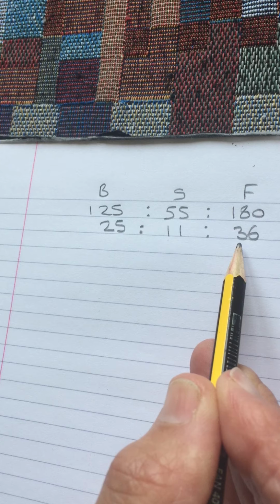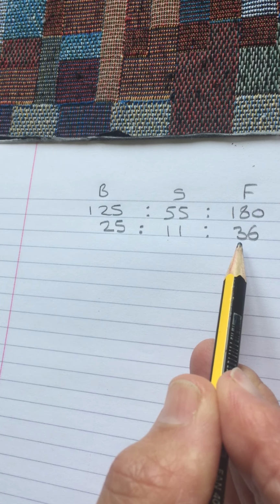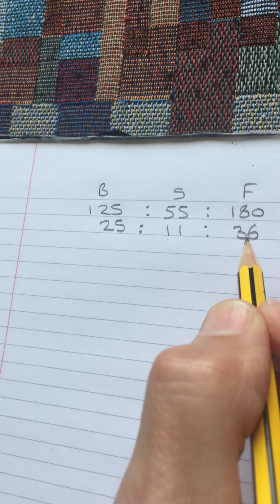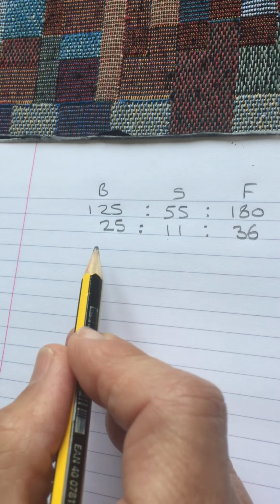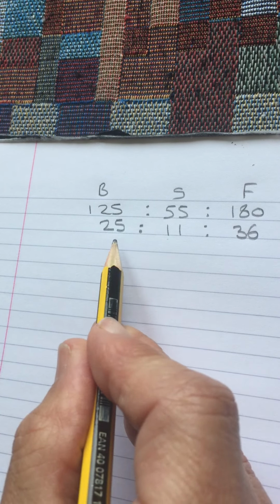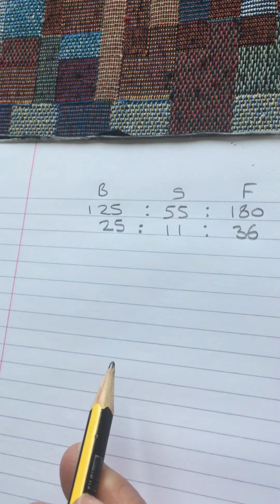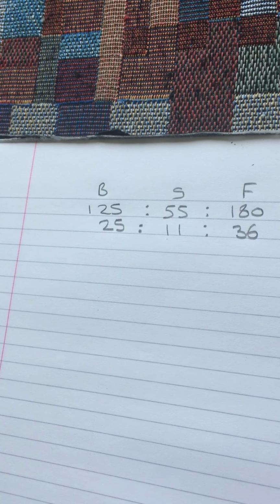If the question then said, how would I make 2 lots of shortbread? I would just multiply all of these by 2, and that will double up all the quantities. And with ratios, it doesn't matter what you do to the numbers, as long as you do the same to each number, it'll work. Your ratio is still valid.